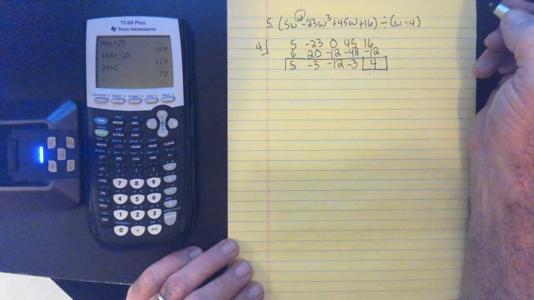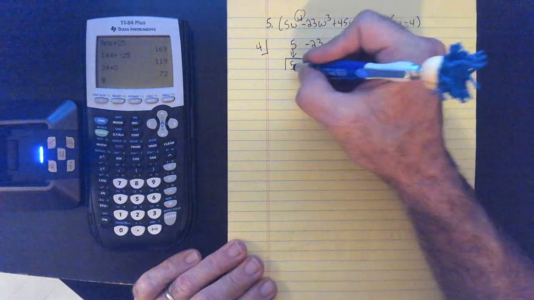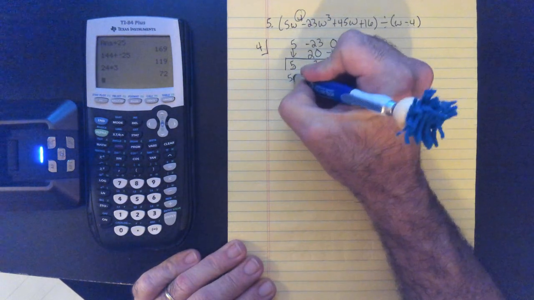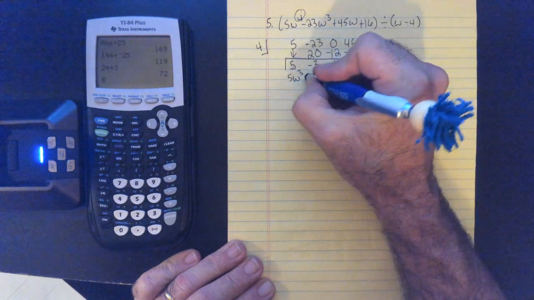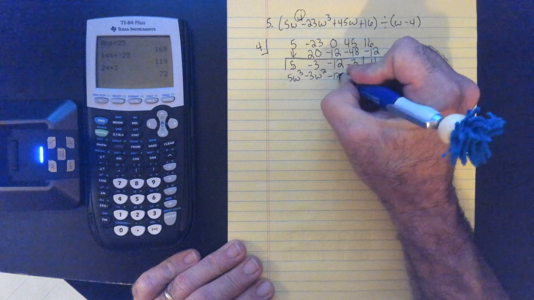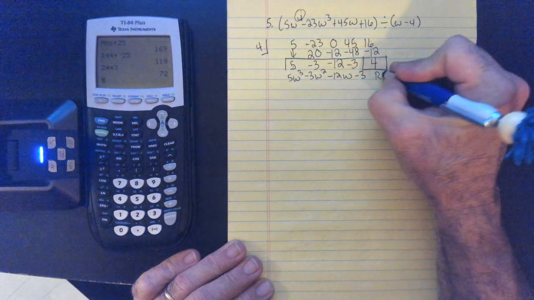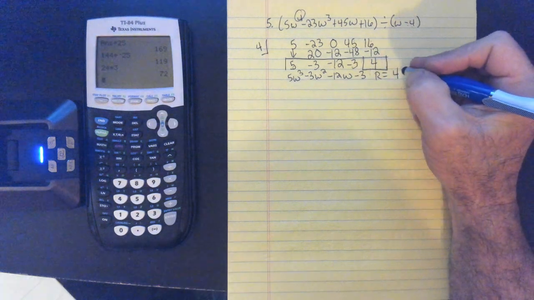Alright, so let's write our answer. One degree less than that x to the fourth means that I got 5w to the third minus 3w squared minus 12w minus 3, and the remainder equals 4.